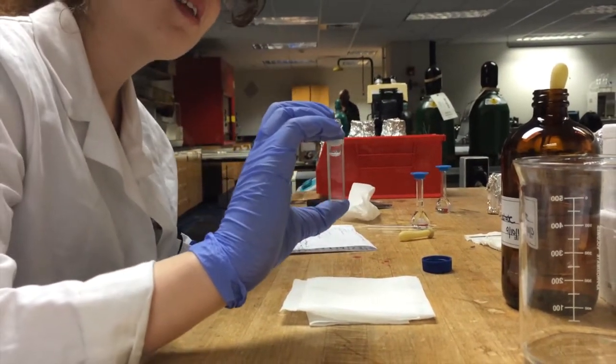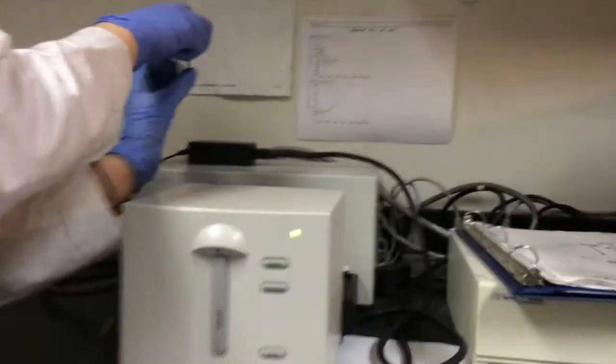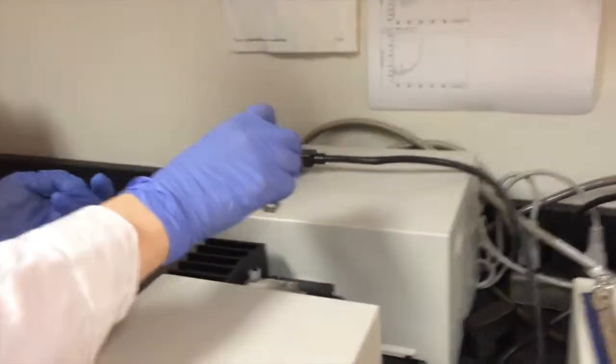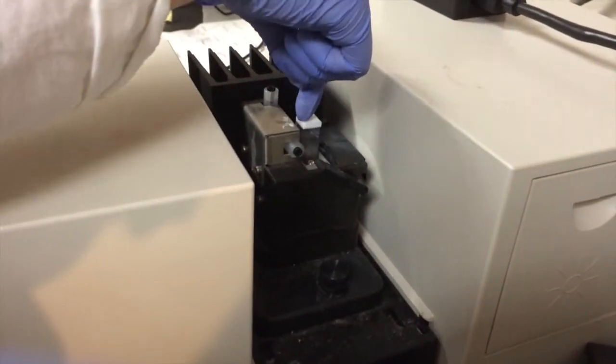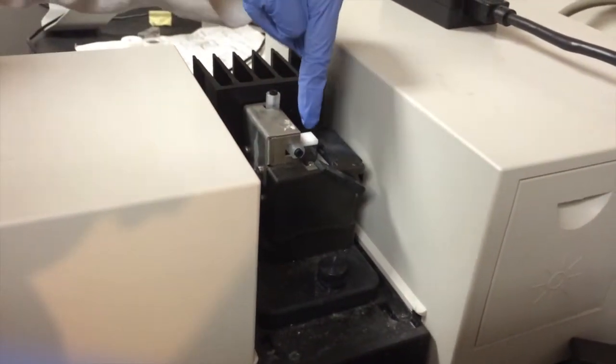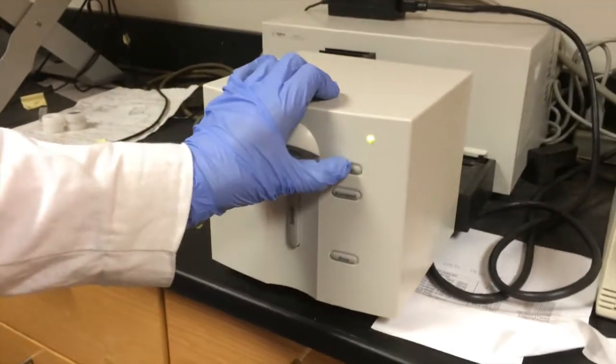Once your cuvette is filled with solvent, you want to bring it over to the UV. And place it in so that the clear sides are facing the front and back. So you insert it into the hole, push down this lever, and then press blank on the front.